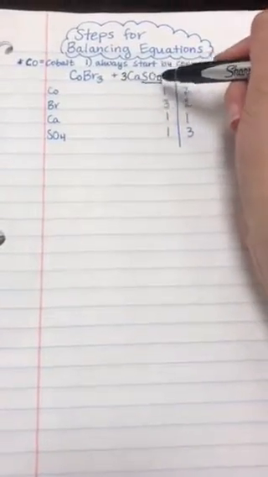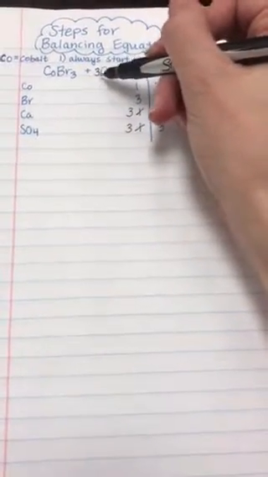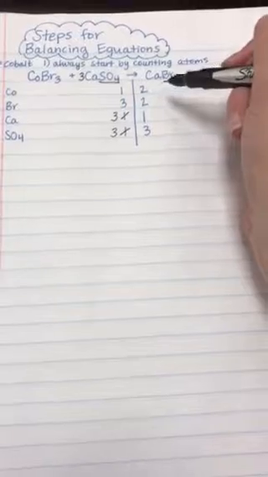So I've just added a coefficient, and every time you do that, you need to recount anything that might have been impacted. So 2 things were impacted by that, the calcium and the sulfate. So now there are 3 calciums, and now there are 3 sulfates. Now I'm going to look again, and there's still definitely a lot that needs to be balanced. Now that I've changed my calciums, I have 3 calciums. I want to get 3 calciums over here too, so I'm going to go ahead and add a 3.